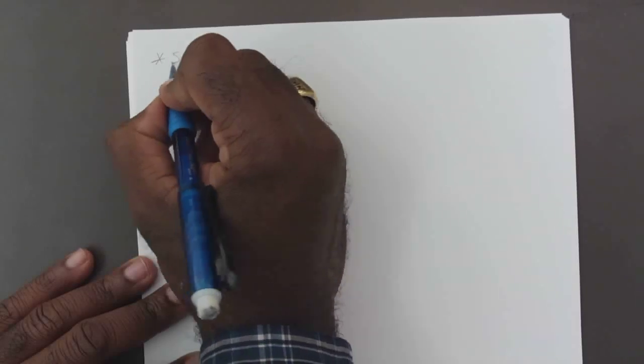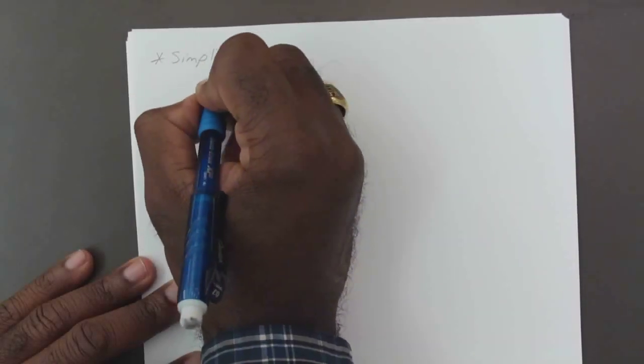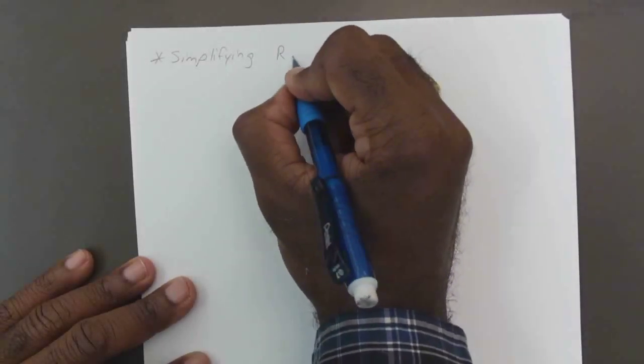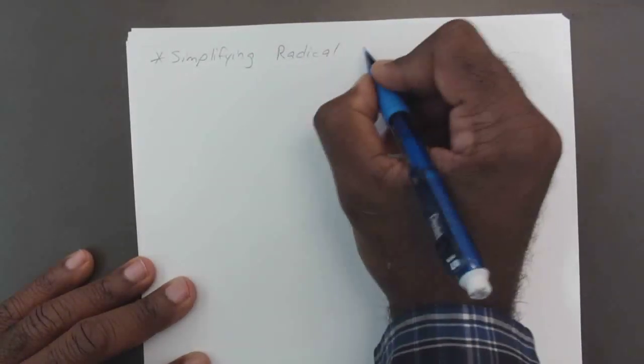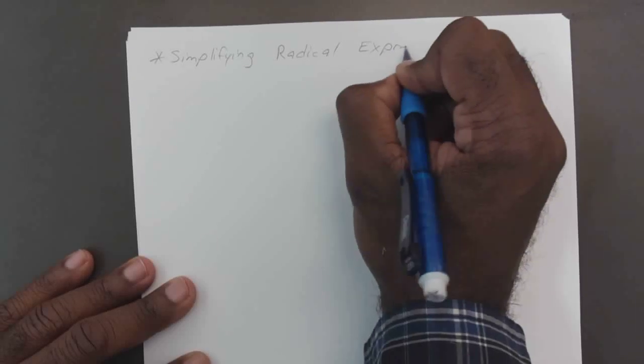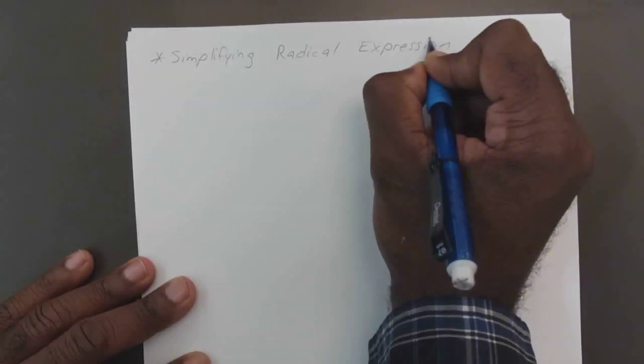Okay, so now we're going to be simplifying radical expressions. Okay, so far we've had just single terms, so now we're going to simplify entire expressions.